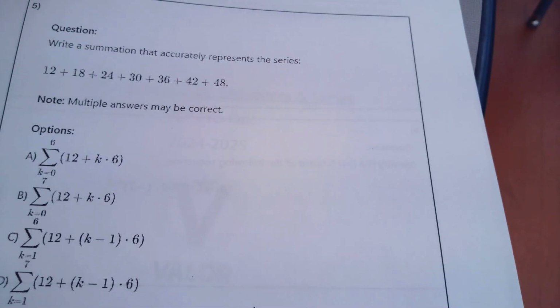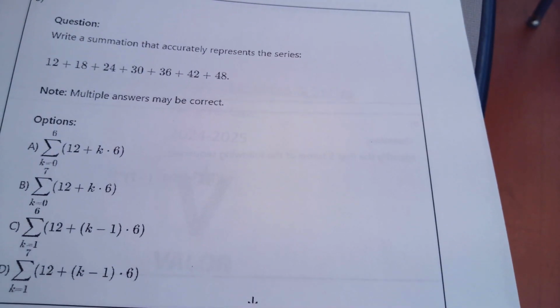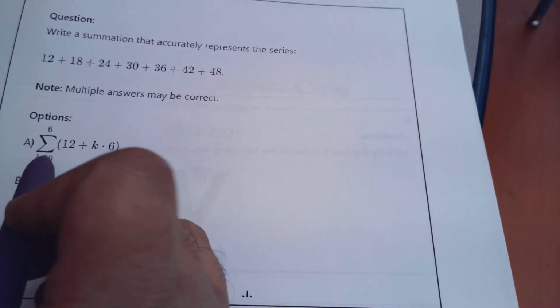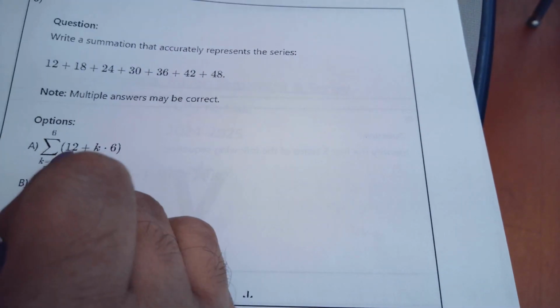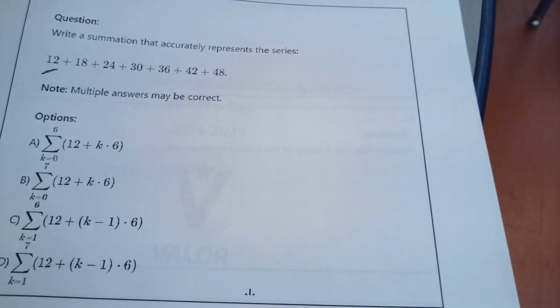Alrighty, question number 5. You can do this two ways, okay? Let's talk about the first way. Plug in each term. Plug in 0 for k. You get 0 times 6, which is 0. And 0 plus 12 is 12. 6 times 6 is 36. And 36 plus 12 is 48. So this is one of your answers.